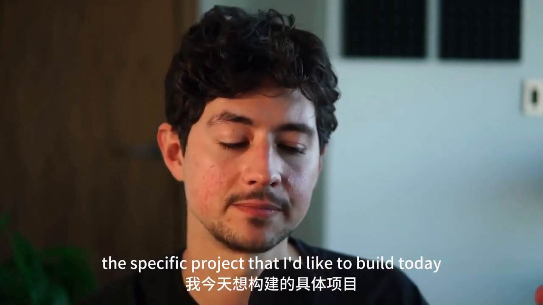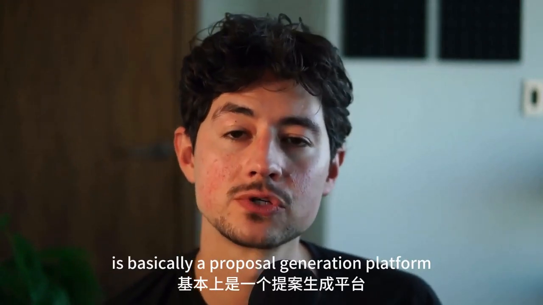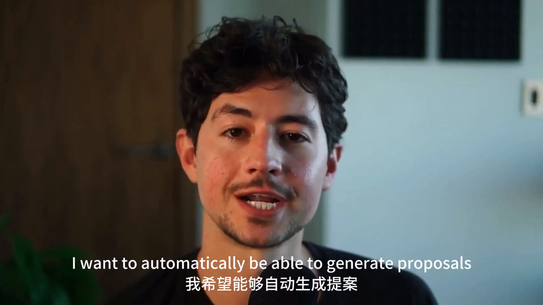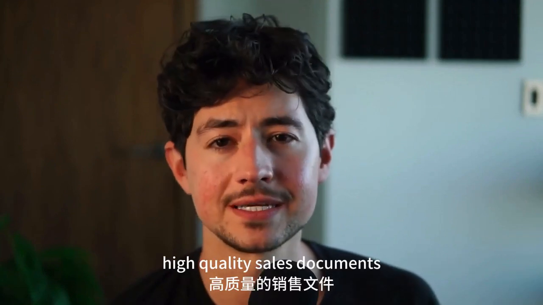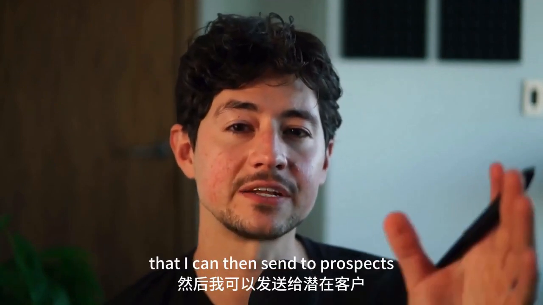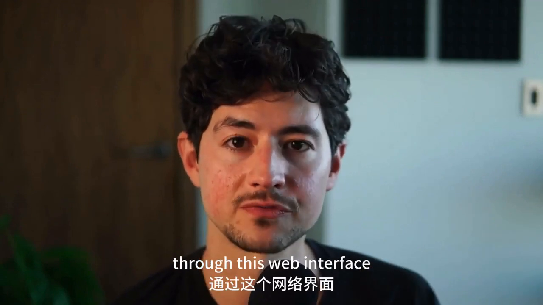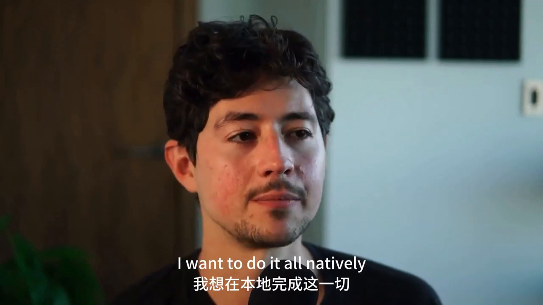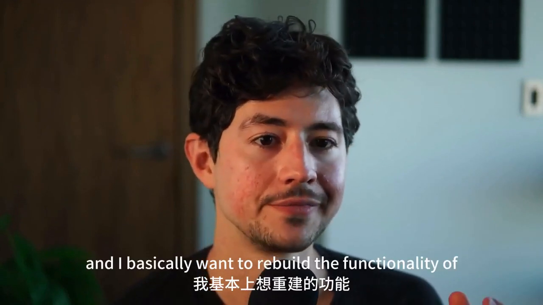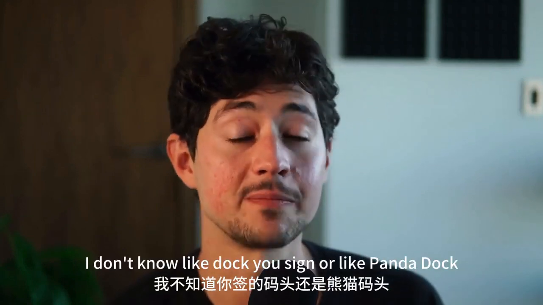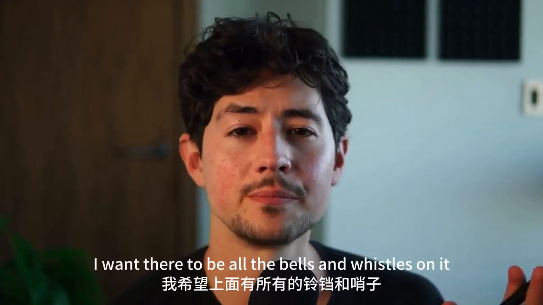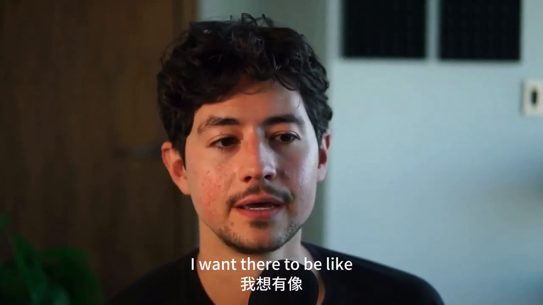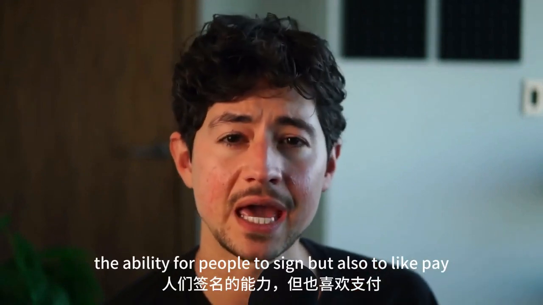The specific project that I'd like to build today is basically a proposal generation platform. I want to automatically be able to generate proposals, high quality sales documents that I can then send to prospects through this web interface. I want to do it all natively. And I basically want to rebuild the functionality of DocuSign or PandaDoc. I want there to be all the bells and whistles on it. I want there to be the ability for people to sign, but also to pay.